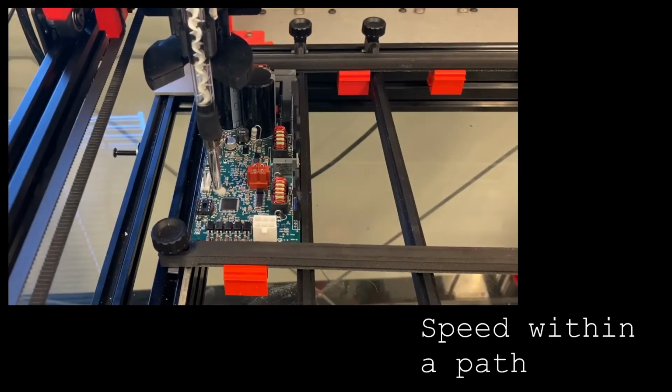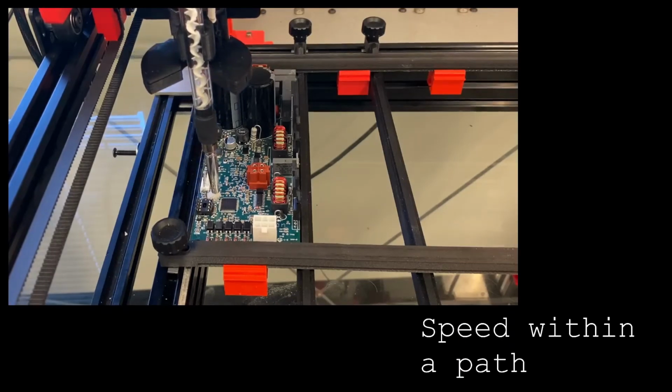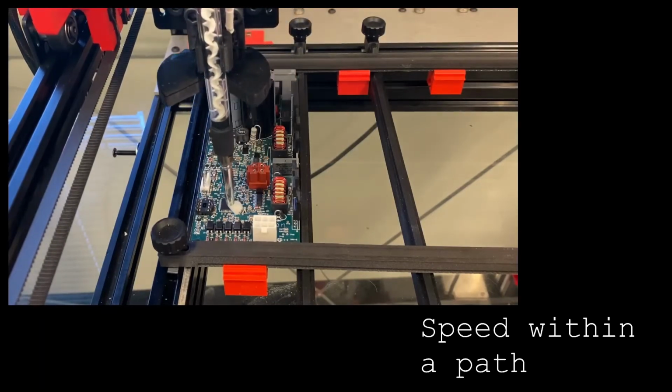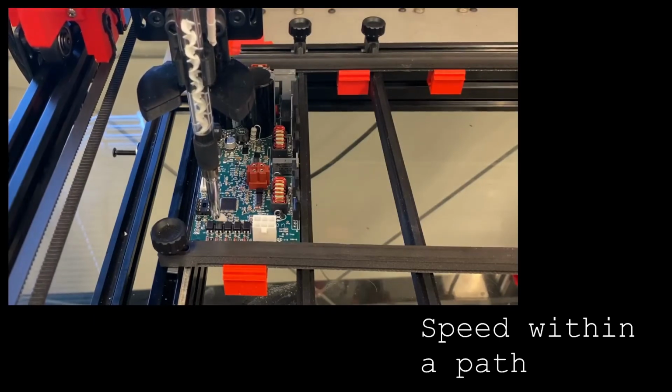You may need to adjust the speed within a path. This is helpful when moving around critical components that cannot be coated, like an open body connector or a sensor that has a hole in it. Notice how in this video, we have programmed the brush to slow down when it gets close to the connectors and speed up again when it is away from them.